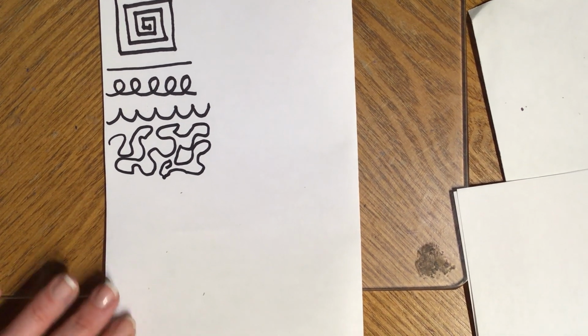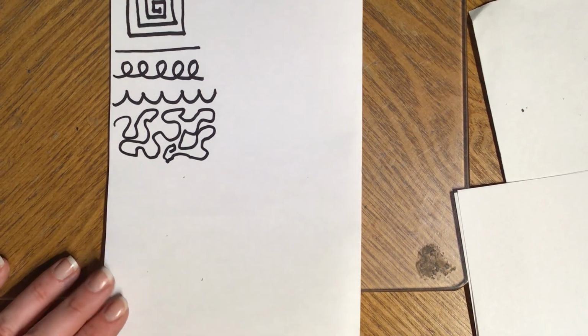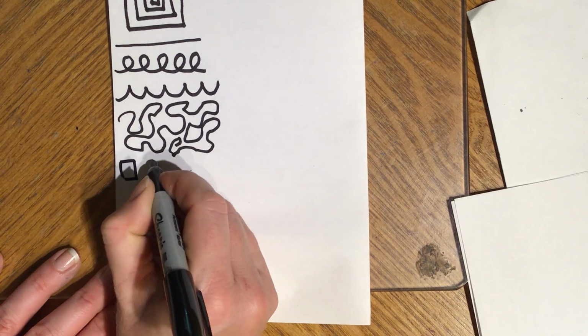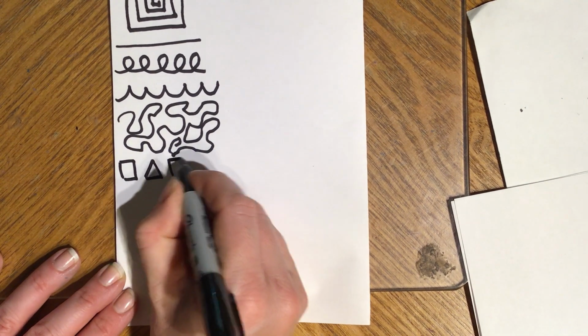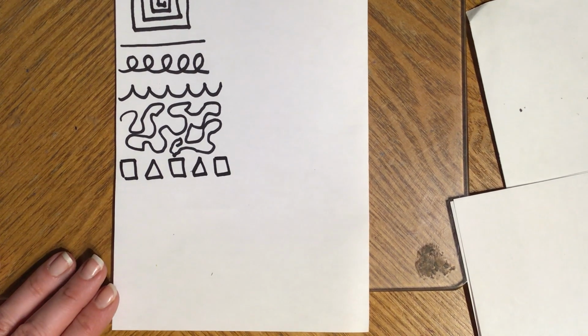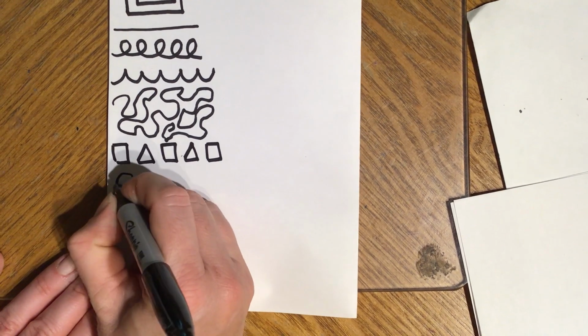All right, awesome. How about some shapes? Give me a shape, Sam. Square. A square, another shape? And triangle. Let's do a square triangle pattern. Square, triangle, square, triangle. Awesome. All right, what about if we do some overlapping circles?